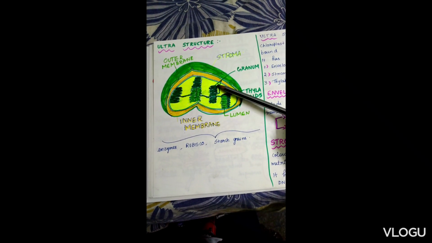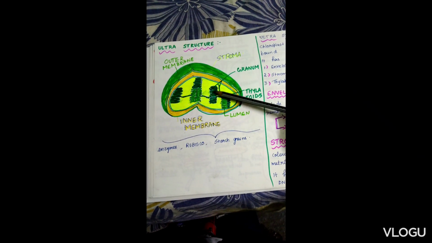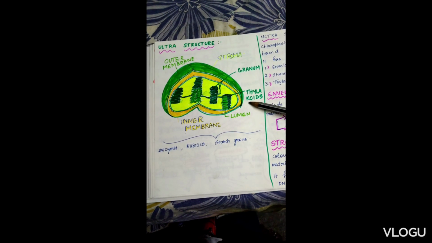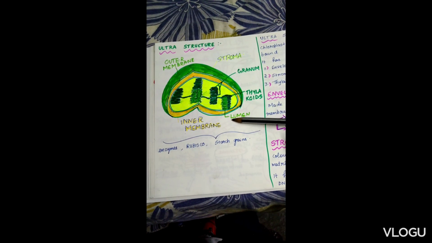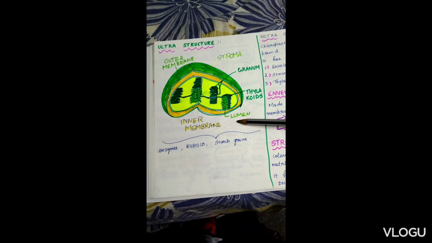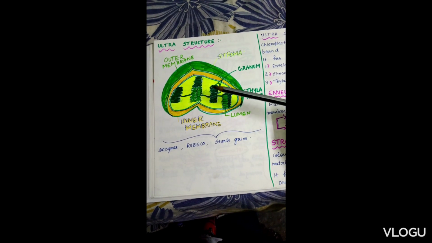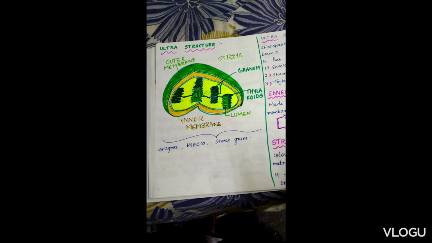Coming to the grana, you can see them present one above the other. In the stack of coins, each unit is called a thylakoid, where exactly light reaction is taking place. Inside the thylakoid there will be an empty space, that is called lumen. Each grana is interconnected by stroma thylakoids or stroma lamellae.